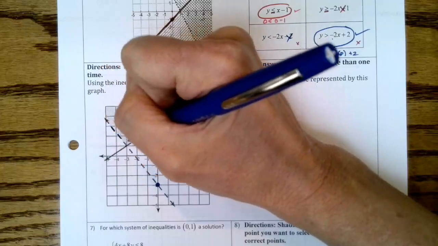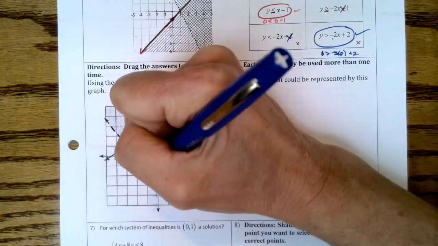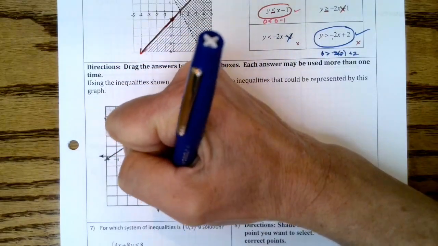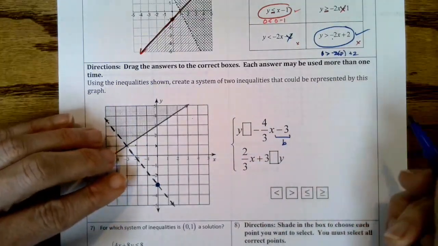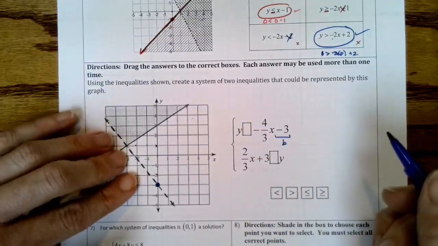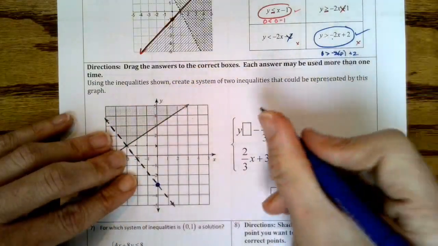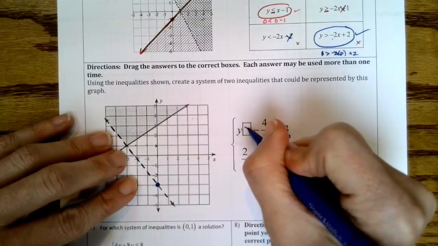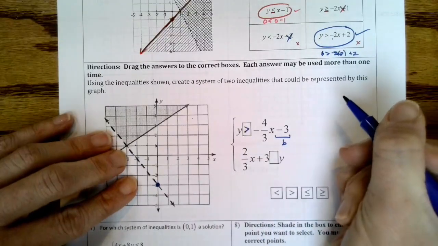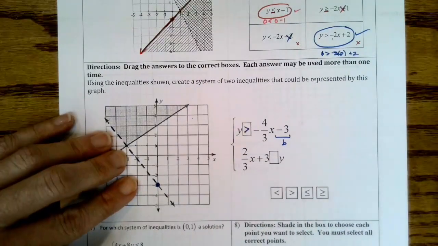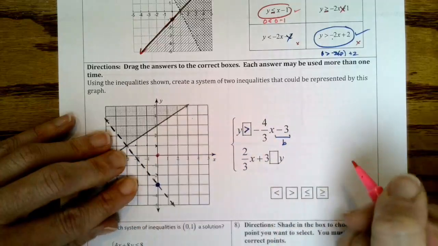So here's my dotted line, which means my sign is only going to be greater than or less than, not equal to. So when I look here at shading above, I'm going to guess that all my y's are bigger than. So when I make that guess, my first step is to do a test point.